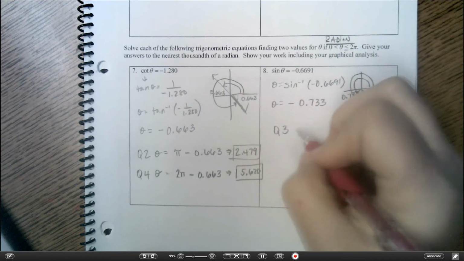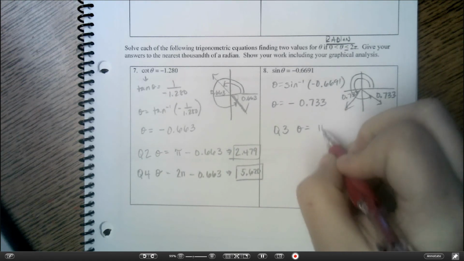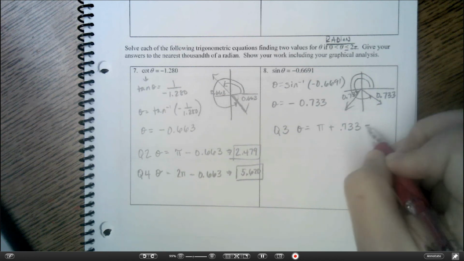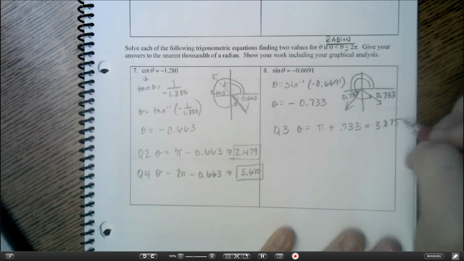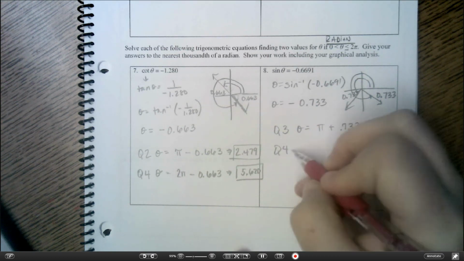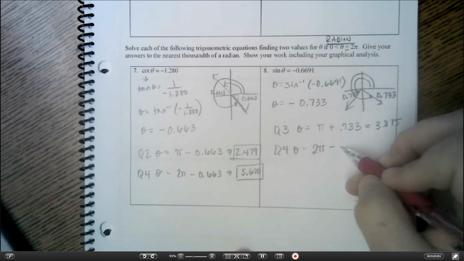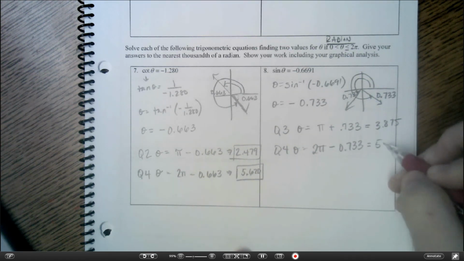So quadrant 3 theta, easiest way to do that would be to go pi plus the 0.733. And we get 3.875. Quadrant 4 theta, probably the easiest way to do that is 2 pi and subtract 0.733. And we get 5.550.